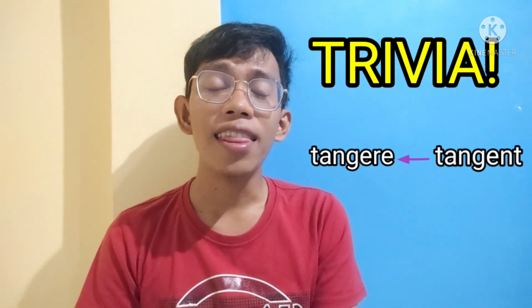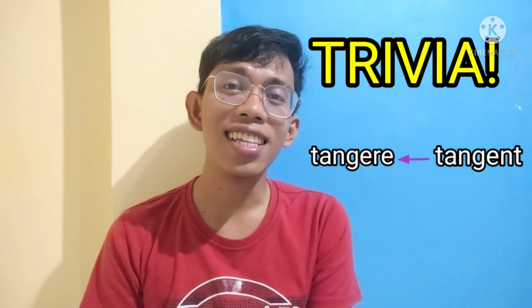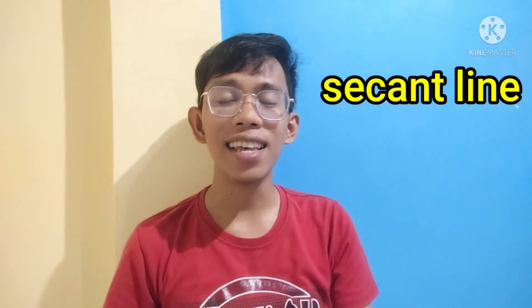Here's a trivia. Alam nyo ba na ang salitang tangent ay galing sa Latin word na tangere, na ang ibig sabihin ay touch. Now we will define a tangent line. And to be able to do that, kailangan natin yung notion ng secant line.